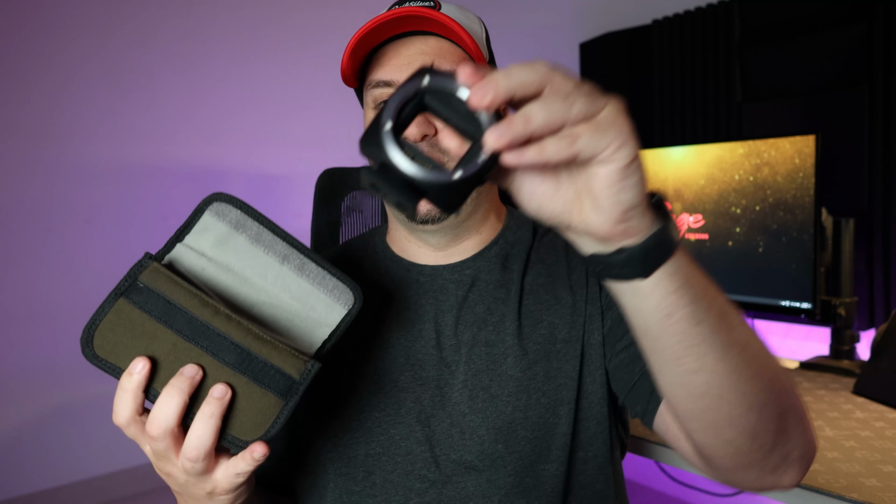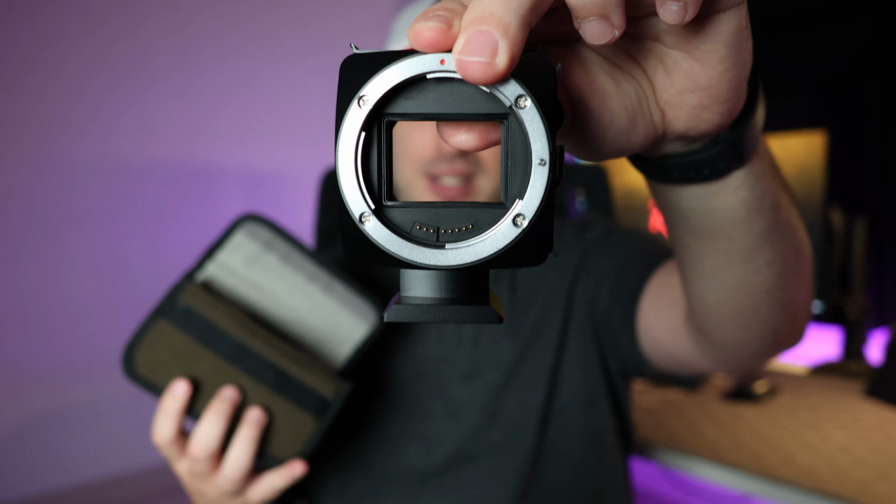Now, this one, 5 stops, sometimes is not enough, so I will combine it with the 7 Artisans Solid ND, and on some other occasions, I need to combine it with the Benro adapter, so I can drop in filters right in there, and it's just so convenient and travel friendly. Look at this bag, there are so many filters available that I can take in this one single pouch.